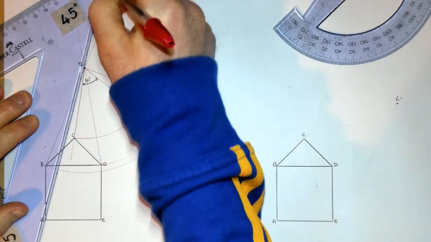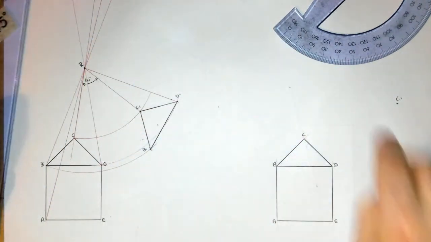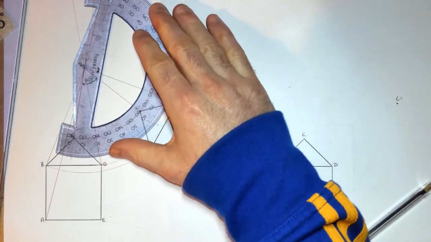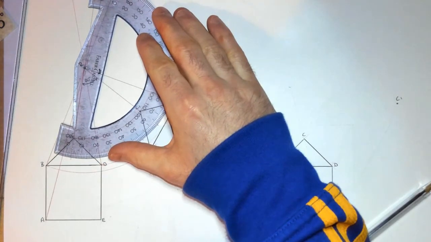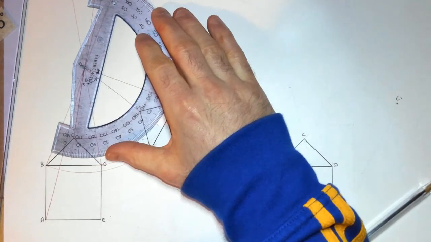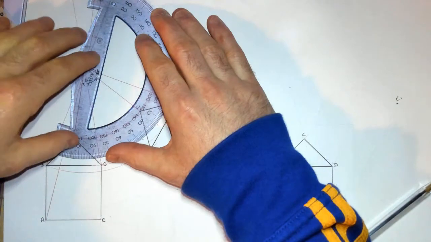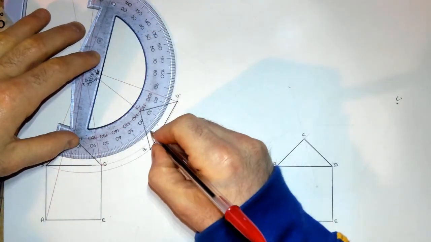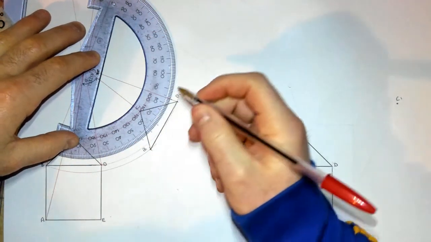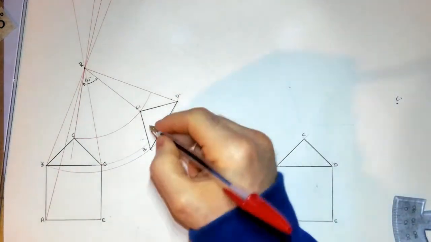Down to A. Once again, make sure I get the right line. So there's A, put it on there. That's perfect. Once again, mark my 60. So there's my 60. Just mark that.